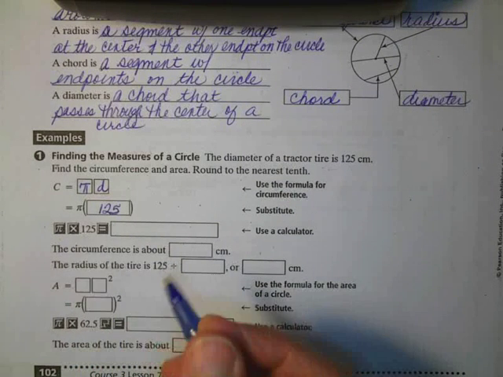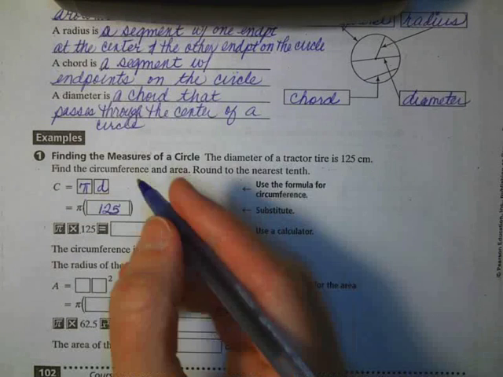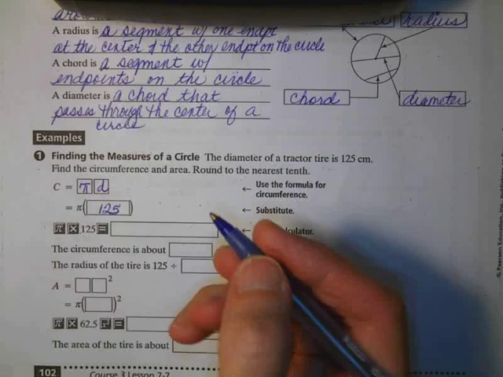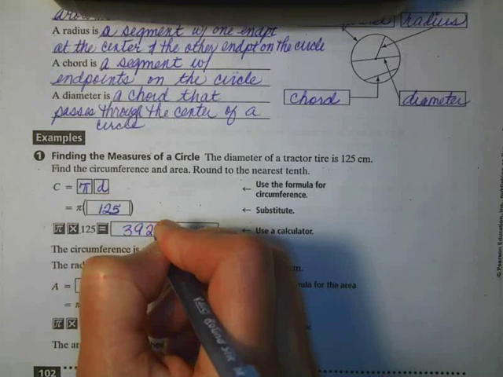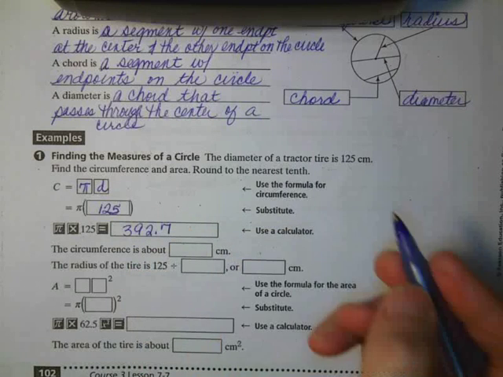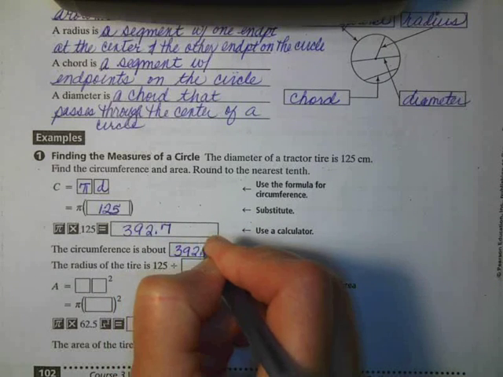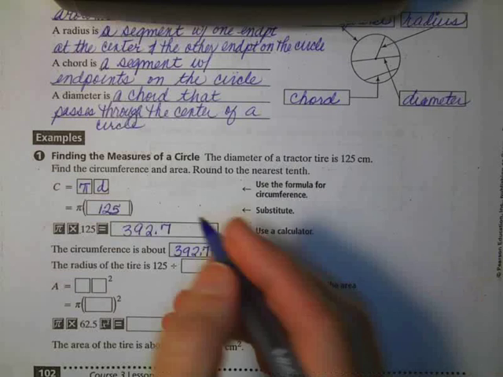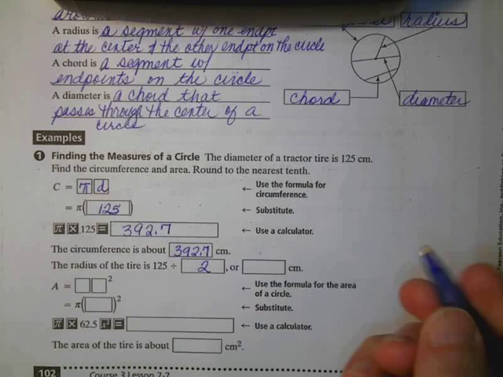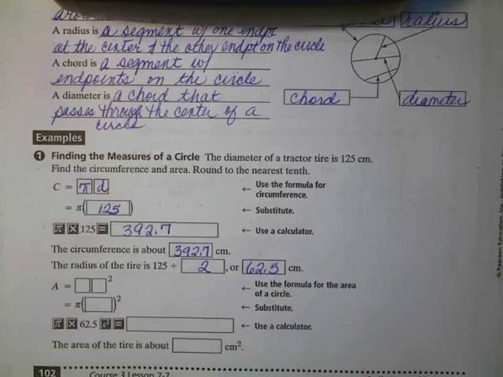Pi times 125 equals 392.7, because it asks us to round to the nearest tenth, centimeters. The radius of the tire is 125 divided by 2, which is 62.5 centimeters.